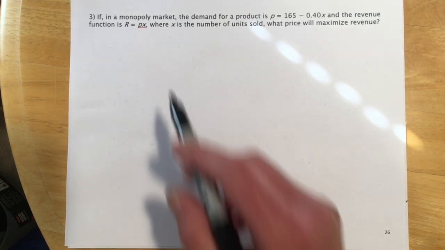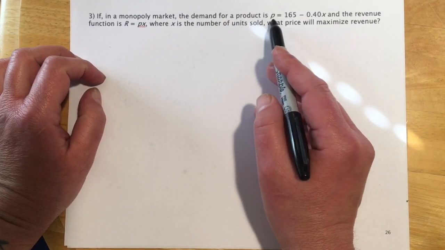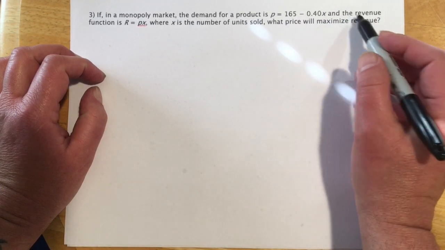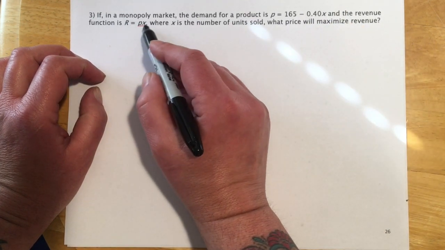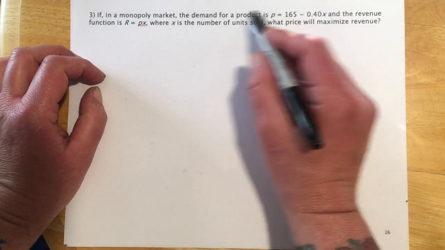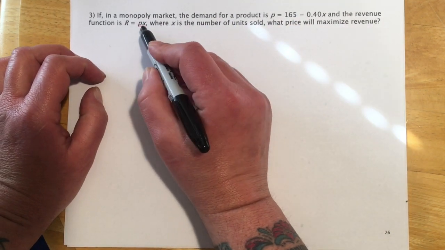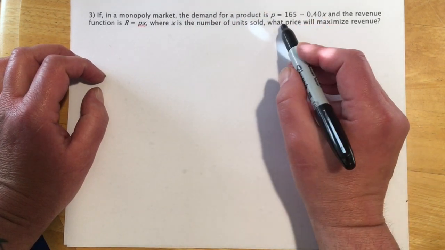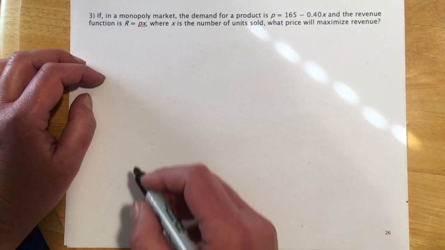And then there's our answer. Okay, number 3. If in a monopoly market the demand for a product is given by P equals 165 minus 0.4x, and the revenue function is R equals x times P of x. So remember, they just gave us P right here, and now they're saying here's how we're going to get to the revenue function, and the x is the number of units sold. What price will maximize revenue?